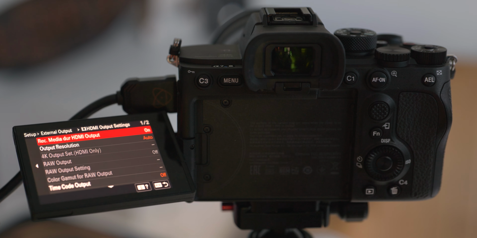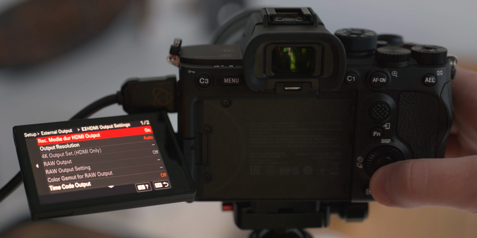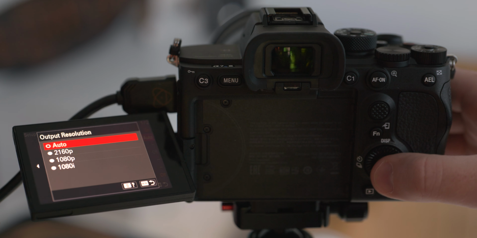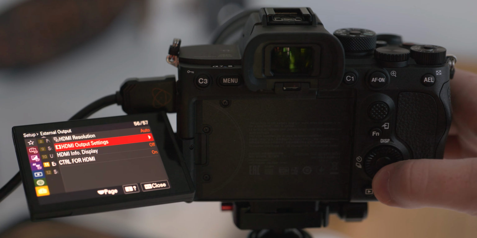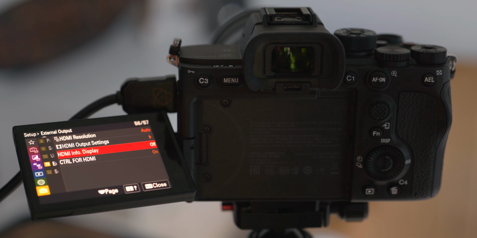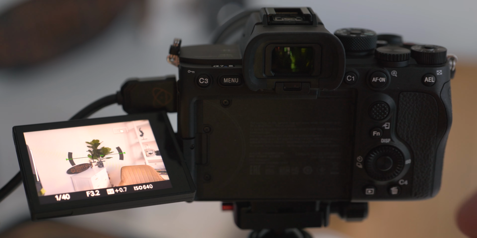For HDMI output settings, you can decide if you want to record media during HDMI output. I like to leave it on just in case. And of course, we have auto for output resolution. For info display, I have it to off. Unless you want to see the camera information transmitted to the computer, I would always leave this off. And now that we're connected to the computer, everything's on, everything's installed, we can jump on over to OBS Studio.